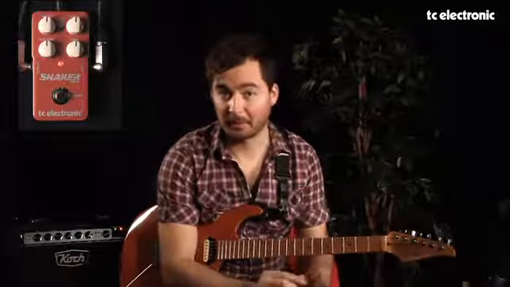So let's check out some of the different cool sounds you can get with the vibrato and kind of figure out how you can use it in your music. In this example, I'm using a slightly slower vibrato to get a little bit of edge and movement to my chord playing.